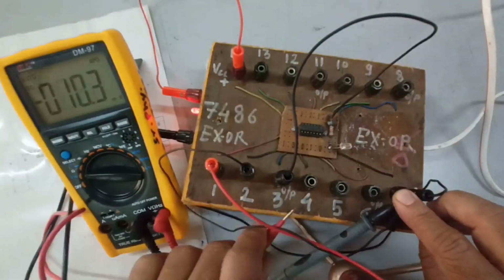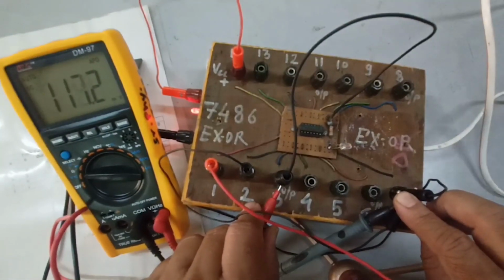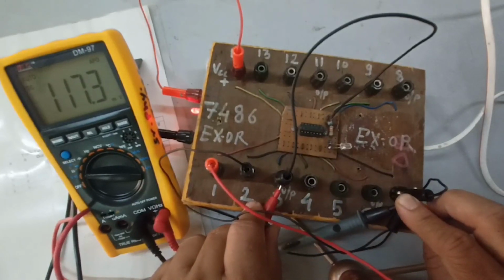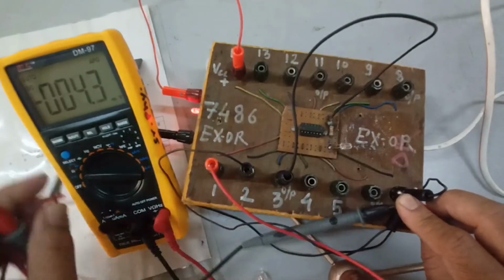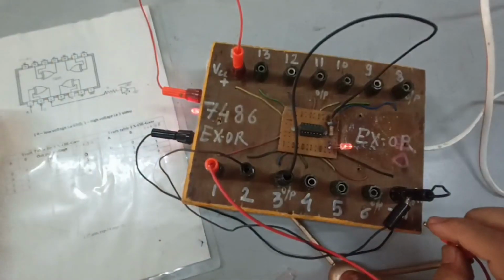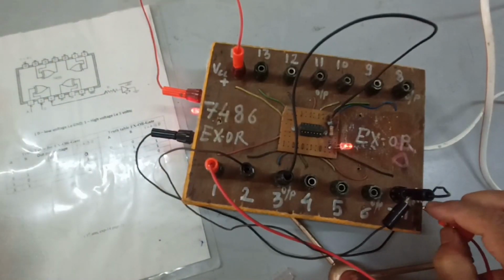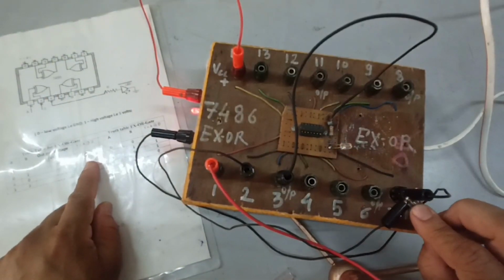This is the ground and this is the output. You just see, 117 millivolt. Okay, now the first condition, A and B 0 0, output is 0. It is confirmed.